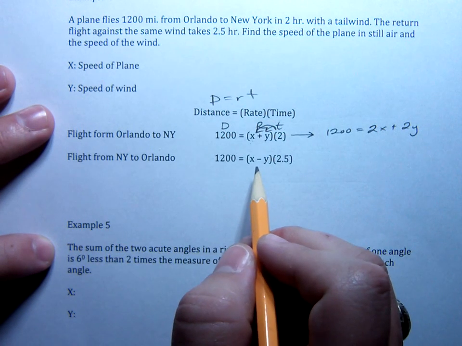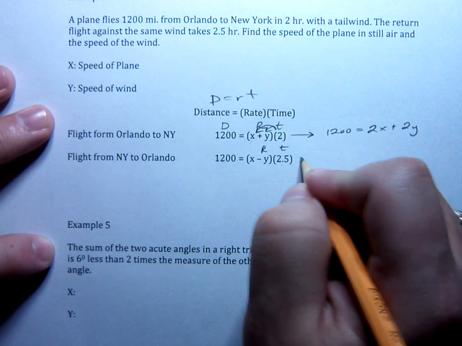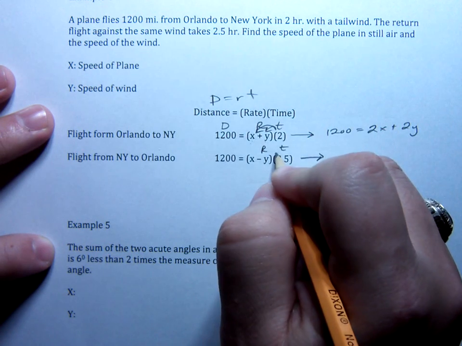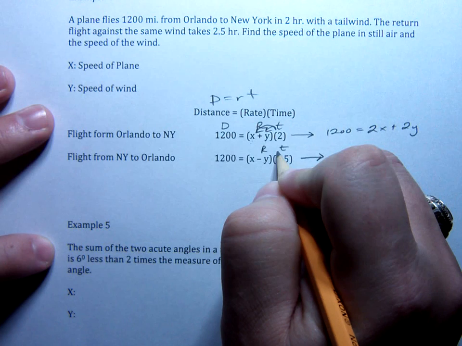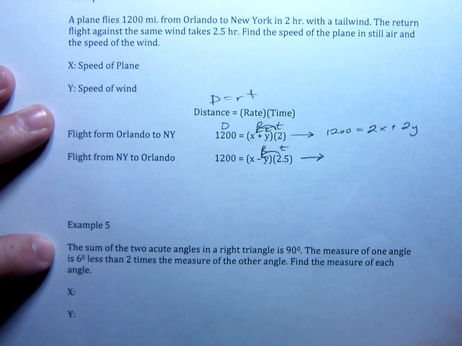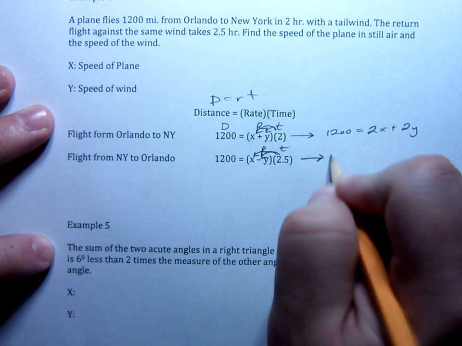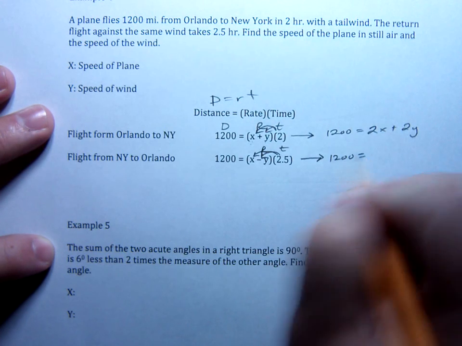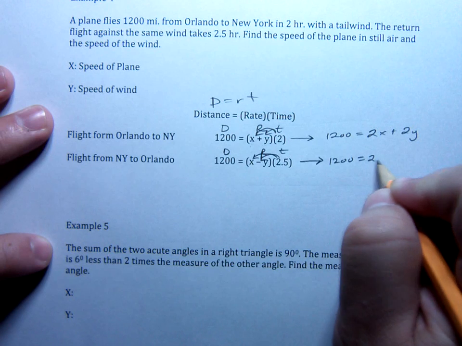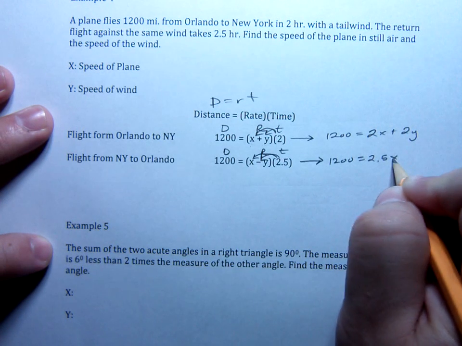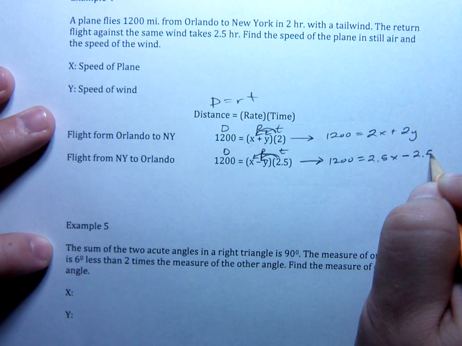But again, this is my rate and this is my time. If I distribute in reverse, and it took me 2.5 hours, that's the time. It took me a little bit longer because I'm going against the wind. If I reverse this, reverse distribution, I'm going to get 1200 because it's the same distance equals 2.5x minus 2.5y.